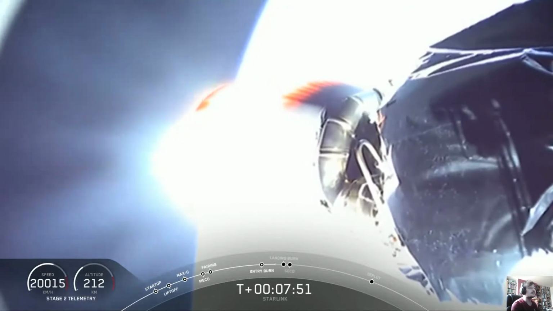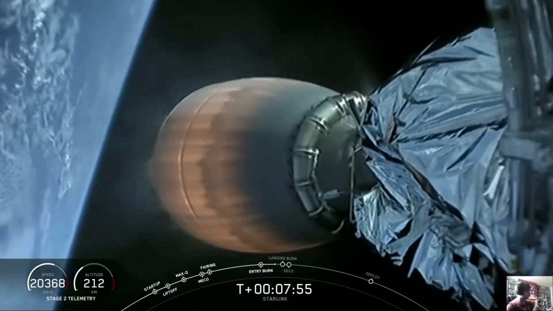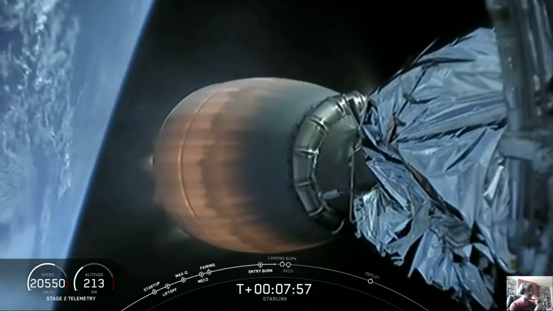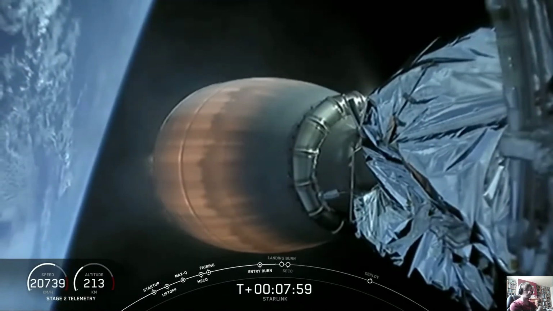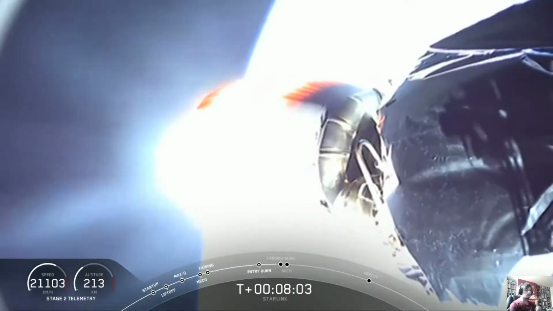Okay, we're almost at the landing burn. And although we're focused on first stage recovery at the moment, at T plus 9 minutes, a little bit less than that, our second stage engine will cut off. We'll then confirm it's in good orbit, and we'll then begin the preparations for payload deploy.